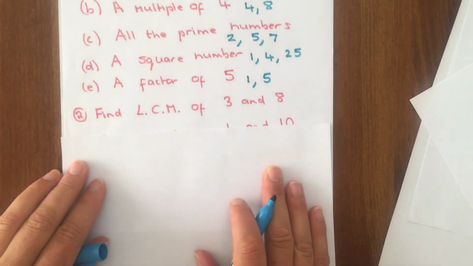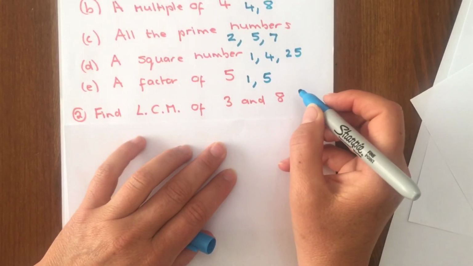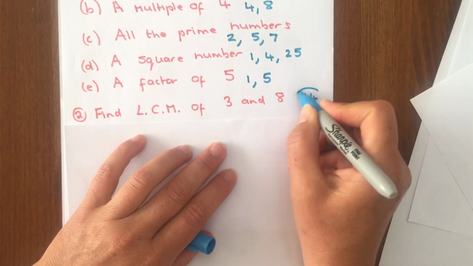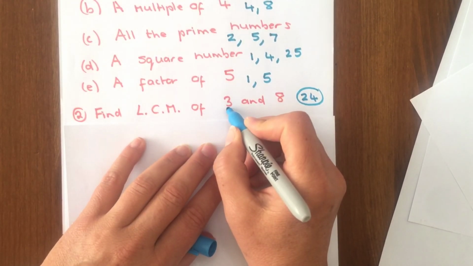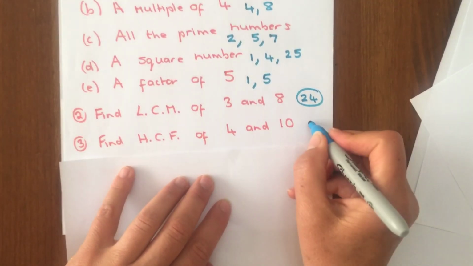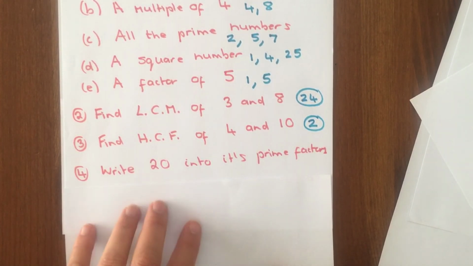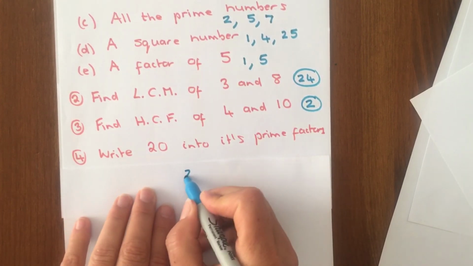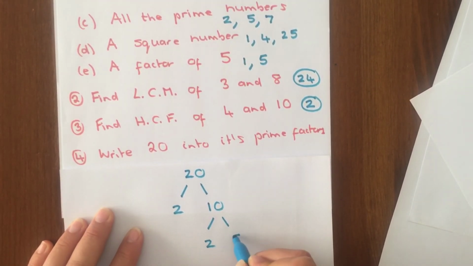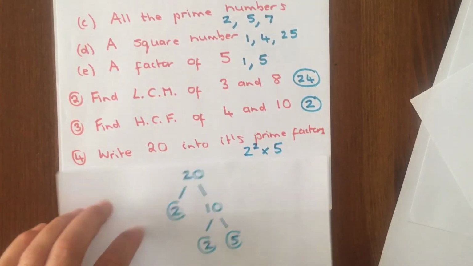Okay, let's see how you got on with question 2 now. The LCM of 3 and 8, the lowest common multiple. So I think the answer is 24. Yep, 24. You write your multiples, so you write down your times tables 3 and 8, and 24 is the smallest. The highest common factor of 4 and 10, the biggest number that go into both of them, is 2. And this question, which you couldn't see, but you can have a go now, 20 in its prime factors. So just pause the video and just check you've got this answer. So 20 as its prime factors is 2 squared times 5.